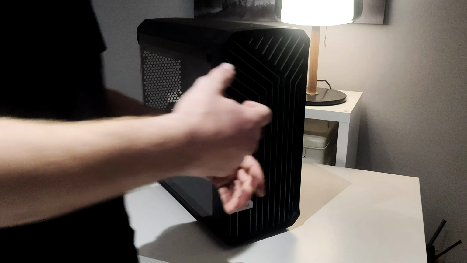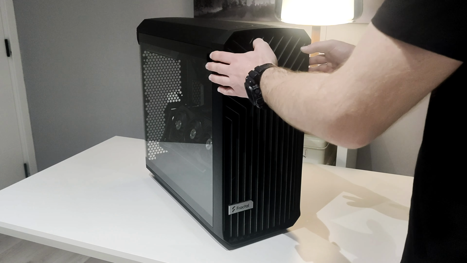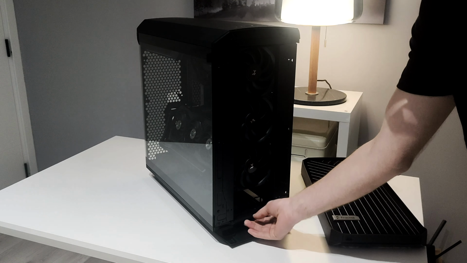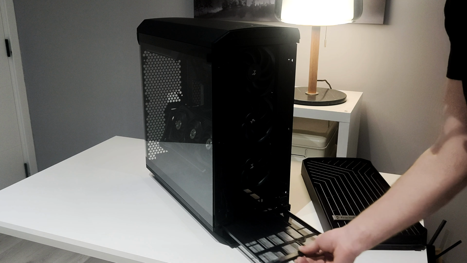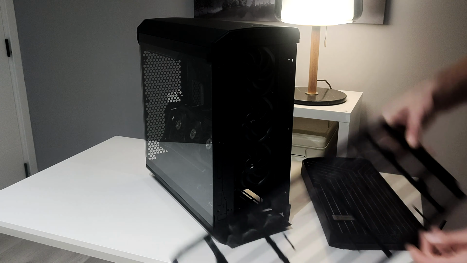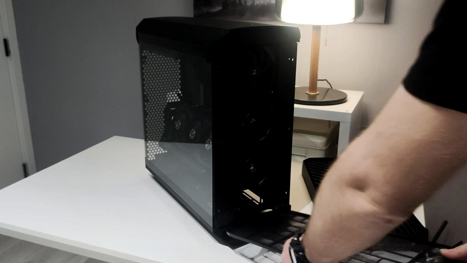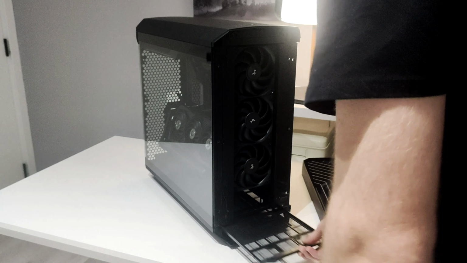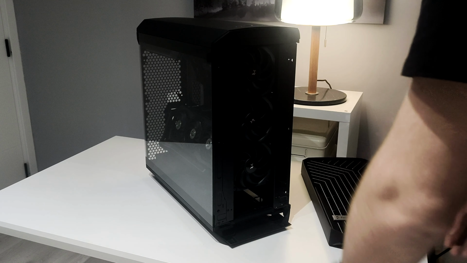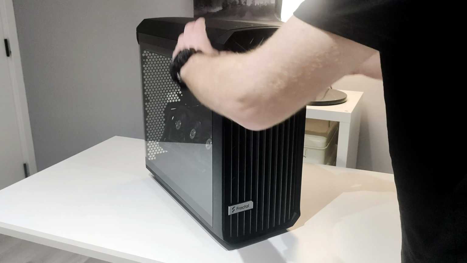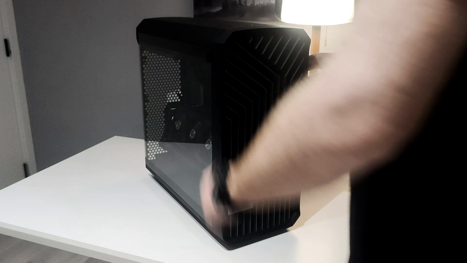Anyway, when you want to clean your filters, you just remove this one, clean it, and the bottom filter is also very easy to access like this. So there is no need to move the computer case from the table. Just open the front panel, take the filters out, clean them, and put everything back in 5 seconds.